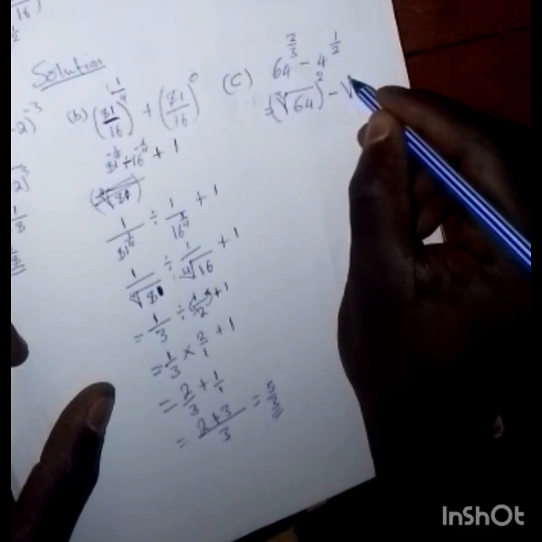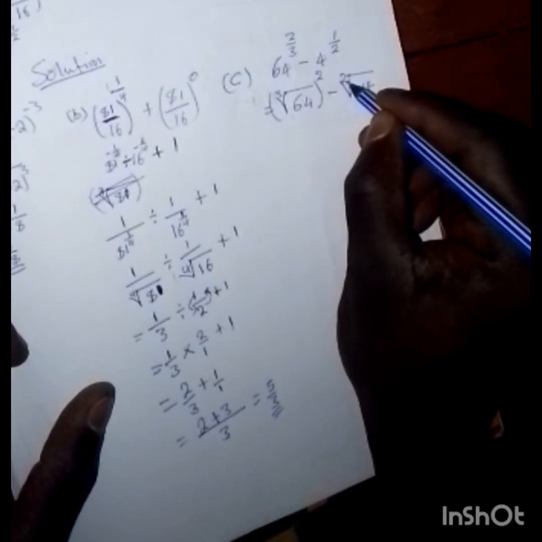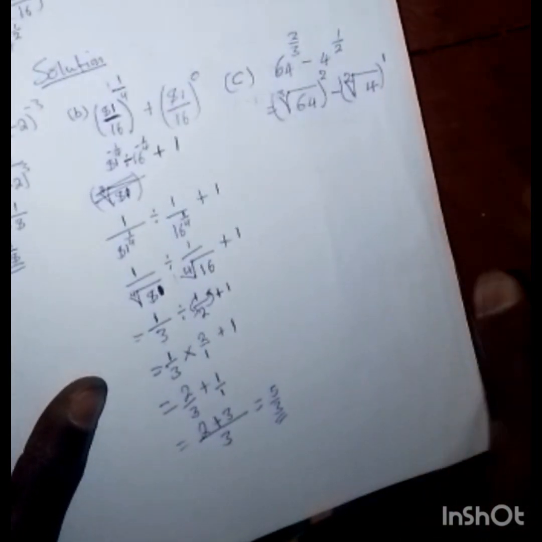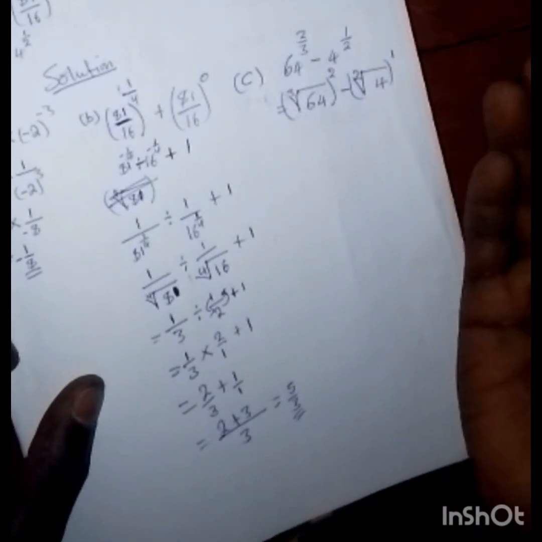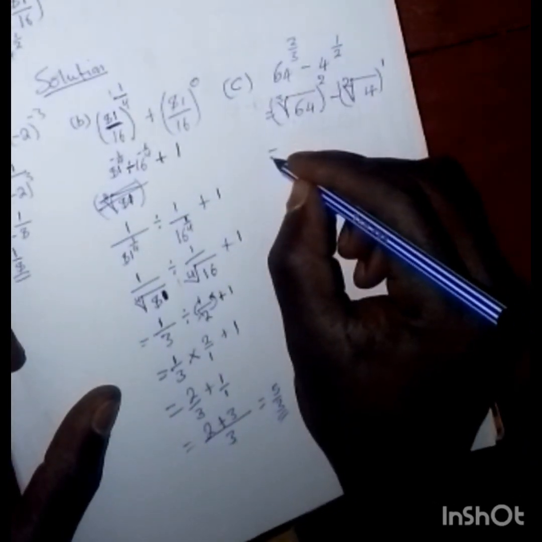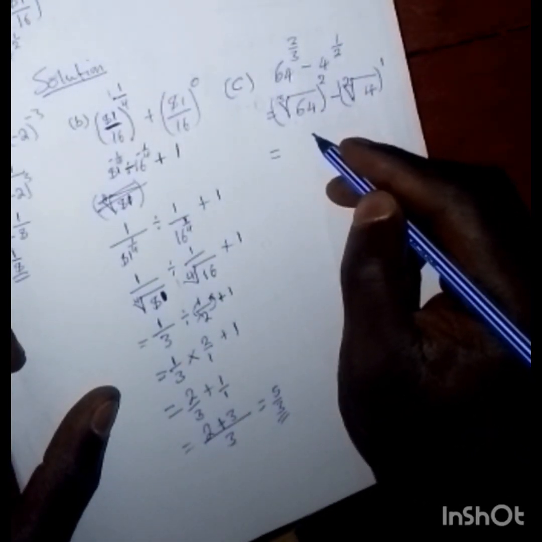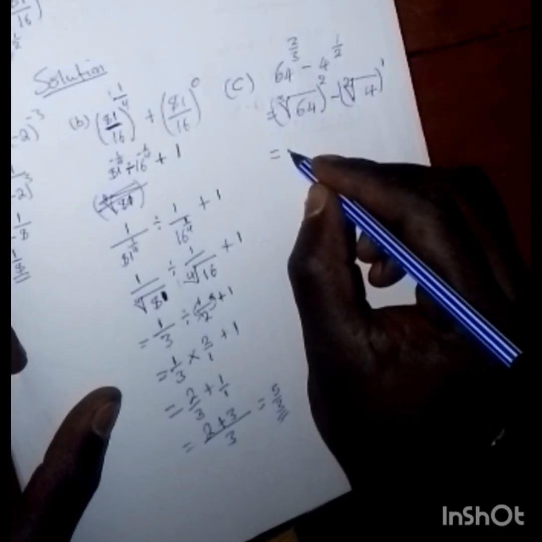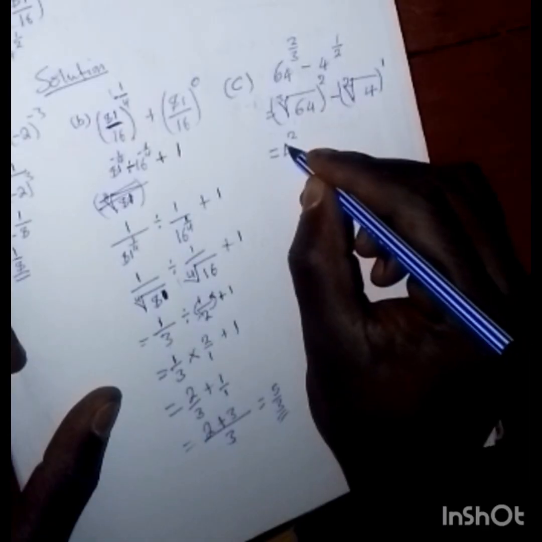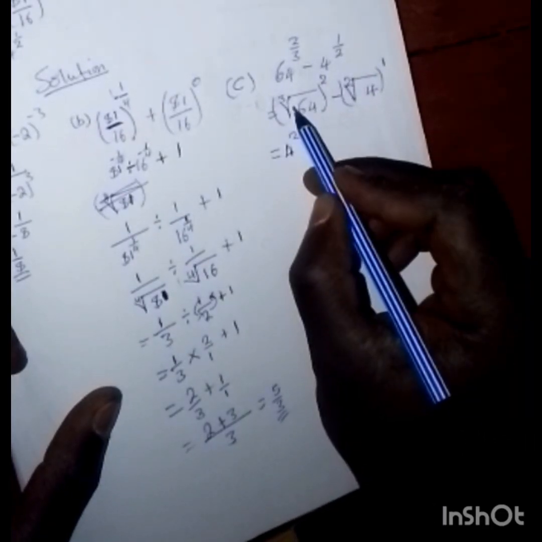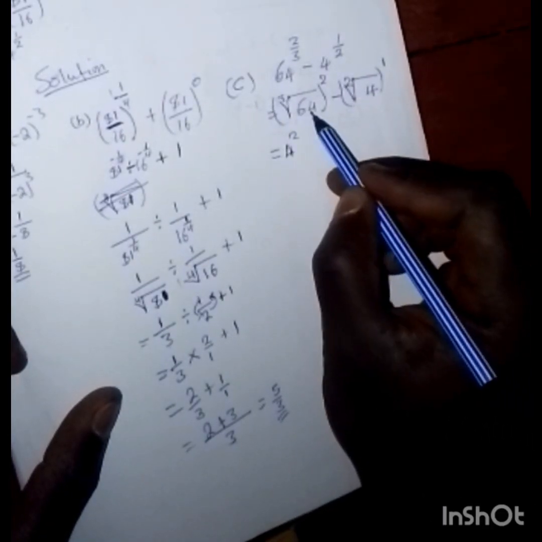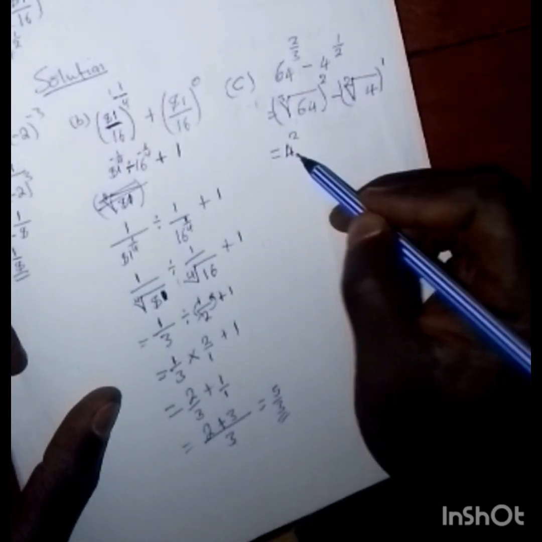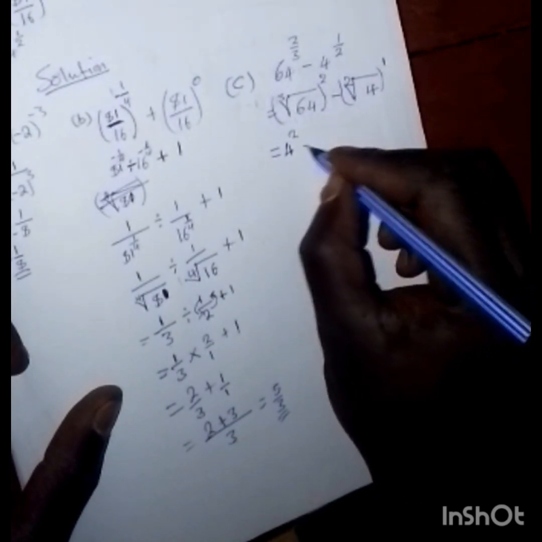Also here, introduce the root. You put 4 there, then you put 2 there. If you want, you can put 1 there, but even if you don't put it, it is one and the same thing, because a number raised to power 1 is itself. So what is the cube root of 64? We are saying the number which you can multiply 3 times to give you 64 is actually 4. Then you put it to the power of 2.